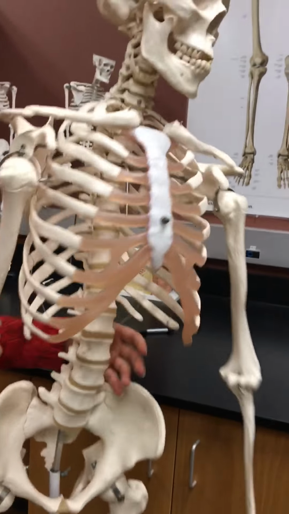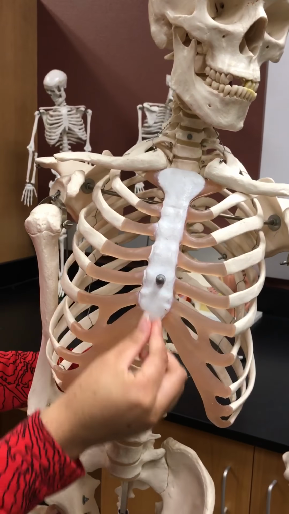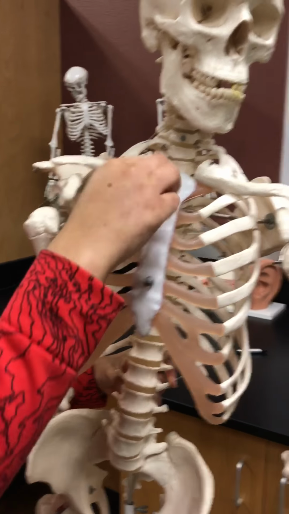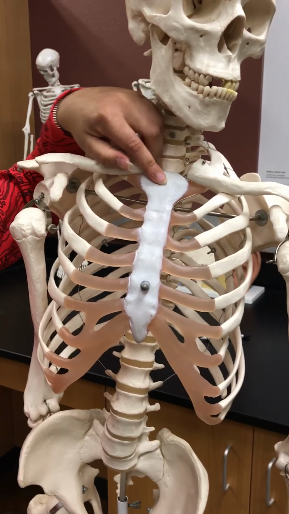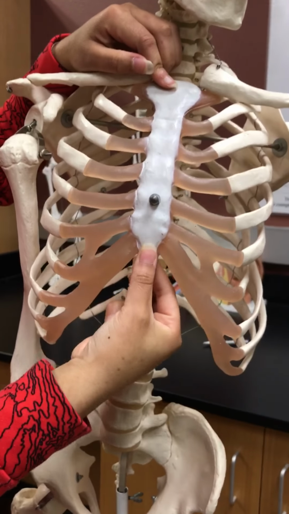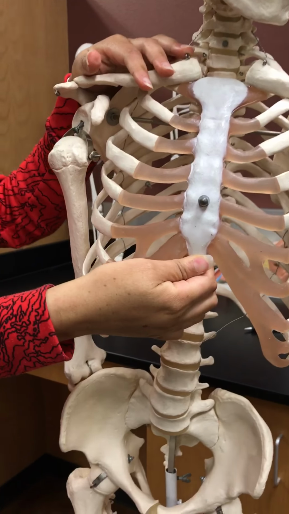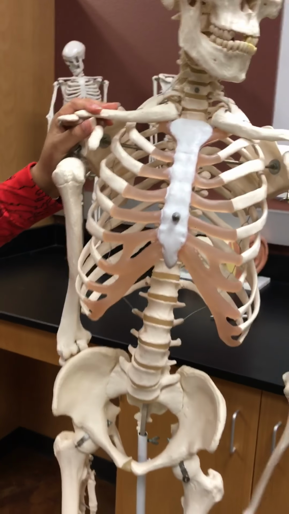Turn them around. This whole area right here is called the sternum. This top part of the sternum is called the manubrium. And this part right here is the body. This little bitty pointy area right here at the end of it is called the xiphoid process.